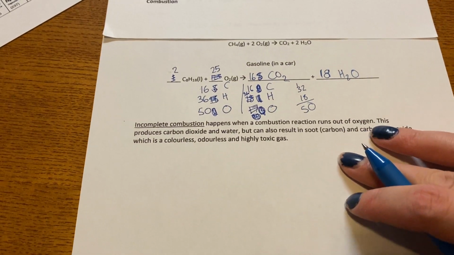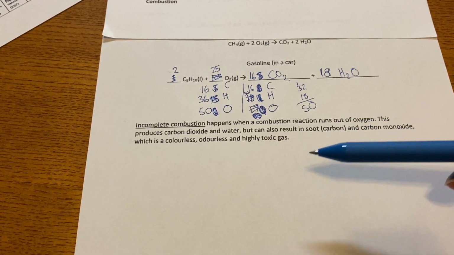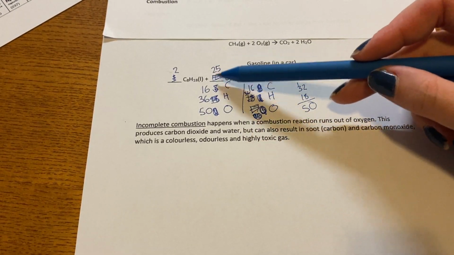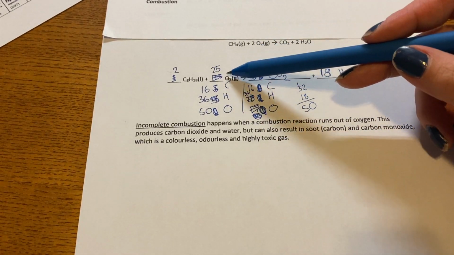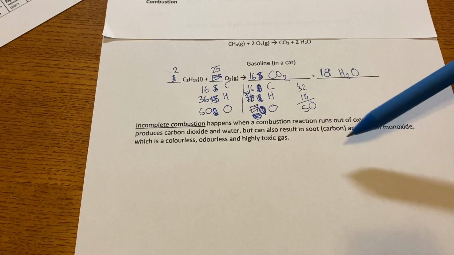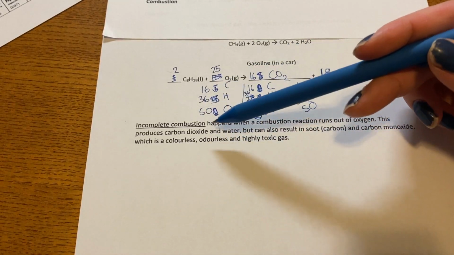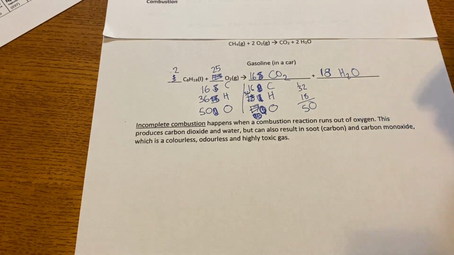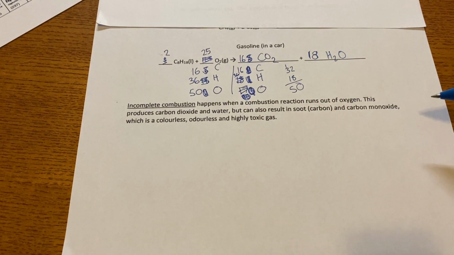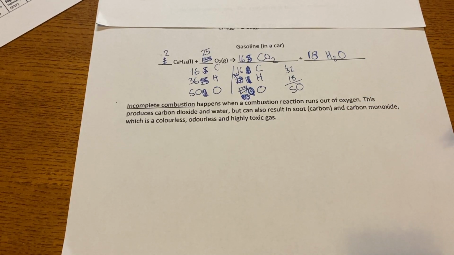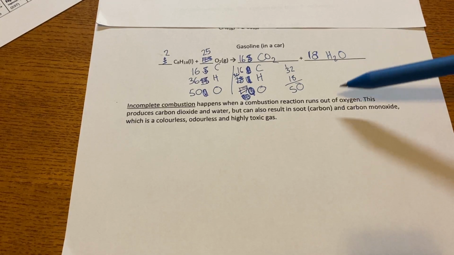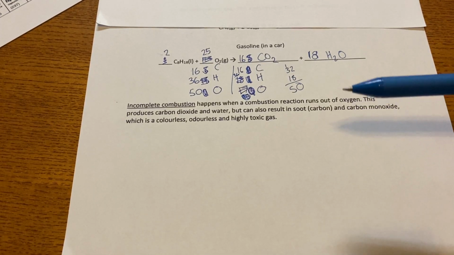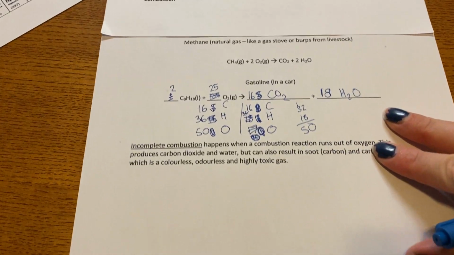We did it together. Okay, the last thing is you can have incomplete combustion when a combustion reaction runs out of oxygen. So if you don't have 25 oxygen molecules to react with, this won't actually be a complete combustion reaction. It'll be incomplete. And this produces carbon dioxide and water, but also solid carbon, which looks like soot, like the little black stuff you get on your fingers if you touch something that's been burned, and carbon monoxide, which is a colorless, odorless, and highly toxic gas. This is why if you leave like a car running in the garage, it can poison you because it's going to run out of oxygen and start producing carbon monoxide. So be careful about incomplete combustion.